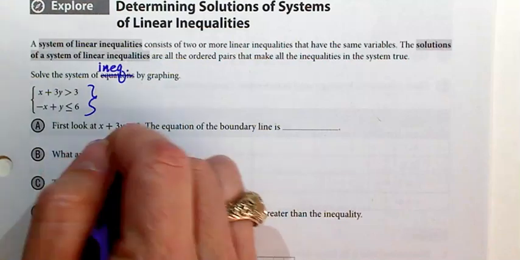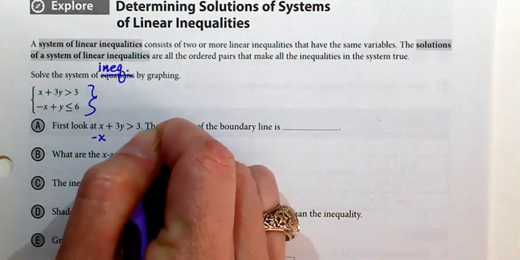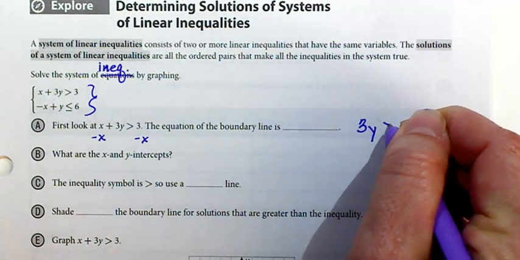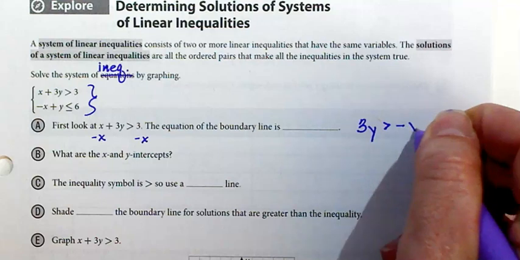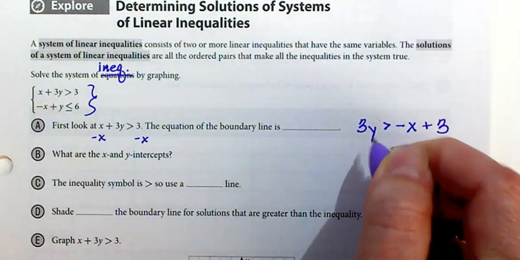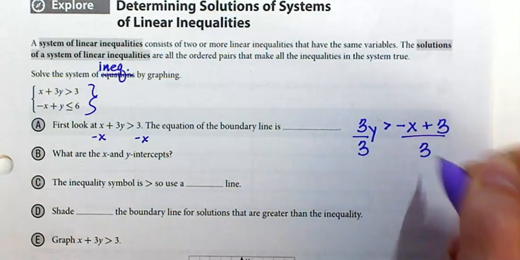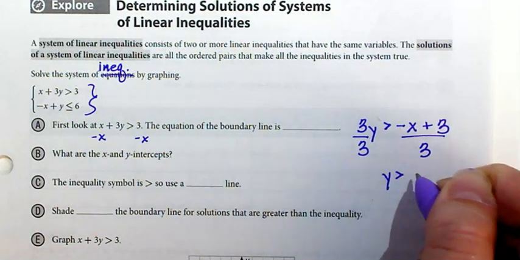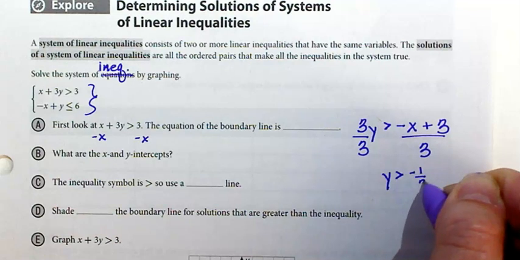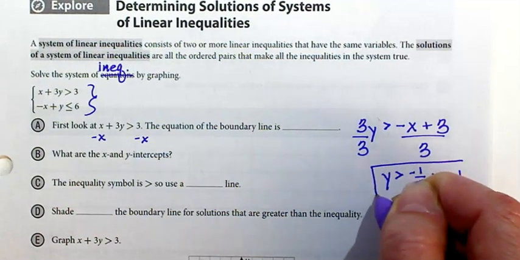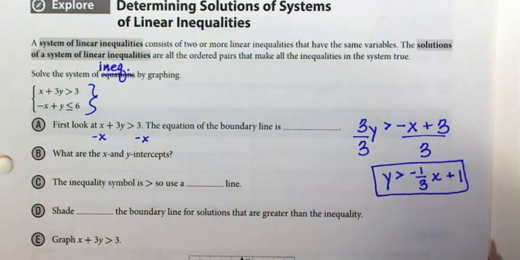So here's what I'm going to do. I'm going to move my x over here. 3y is greater than negative x plus 3. Divide by 3. Divide by 3. y is greater than negative 1/3 x plus 1. So that's this first inequality.